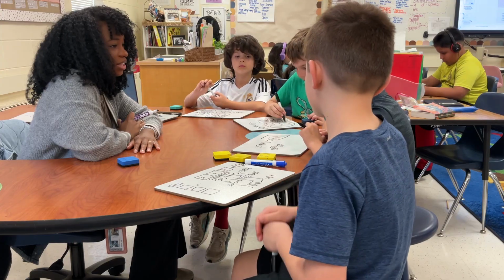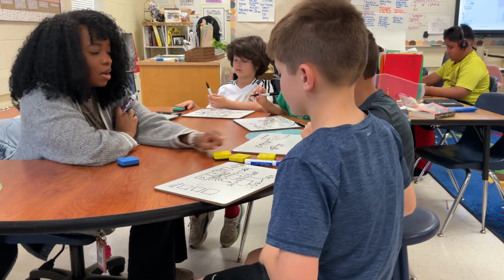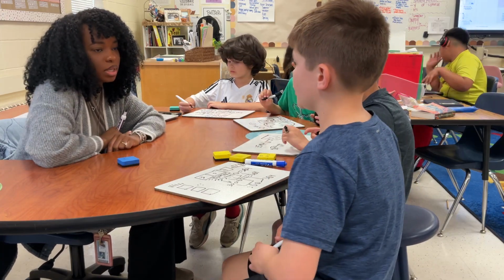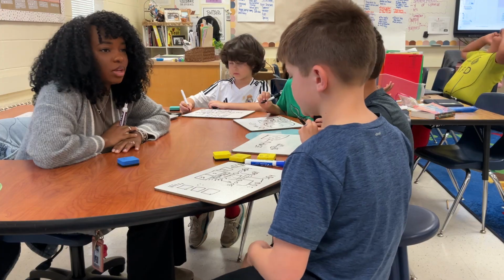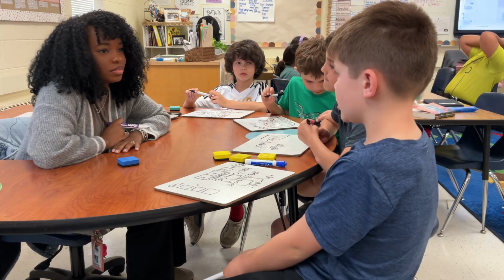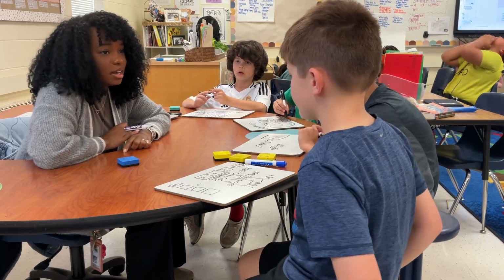To get to what? 364. Great job. Jonah, what did you notice about the digit that changed in the number? The tens place changed. Why do you think the tens place changed? Because you're adding 10 to that number.